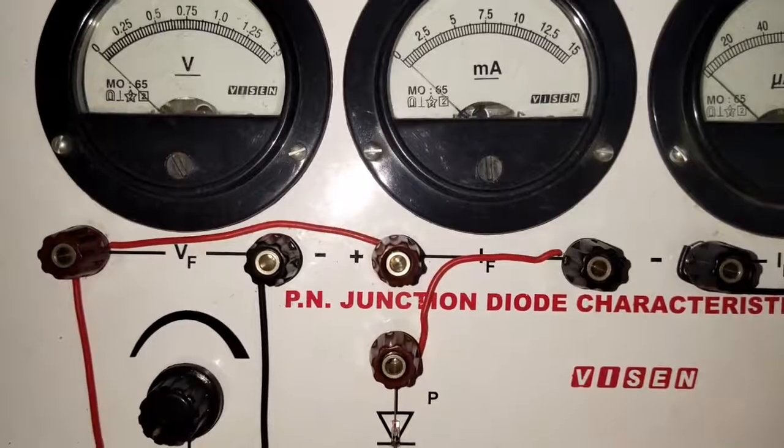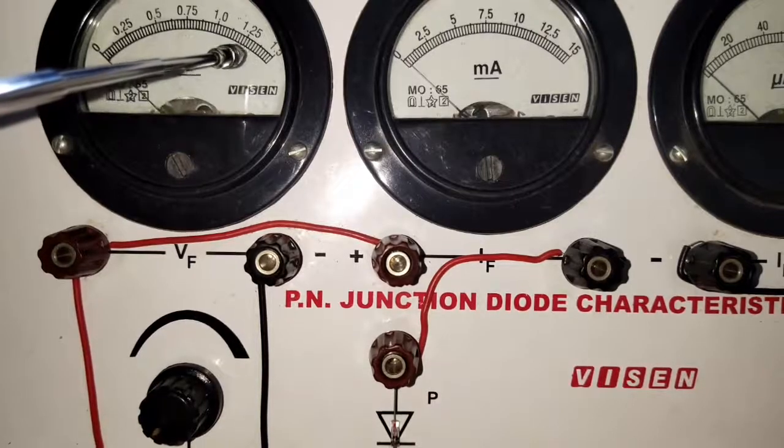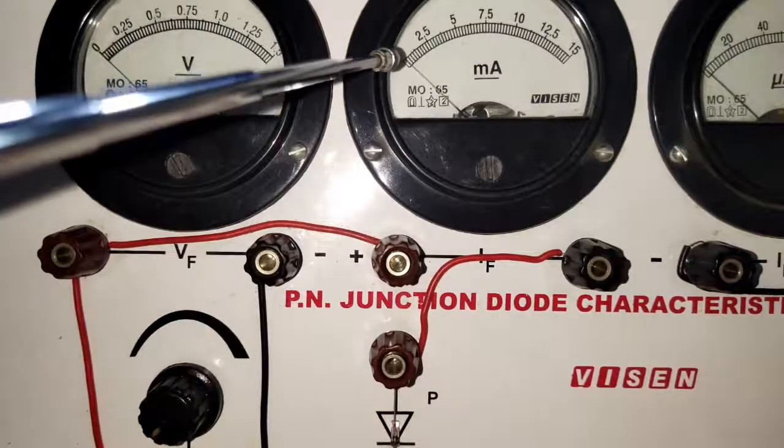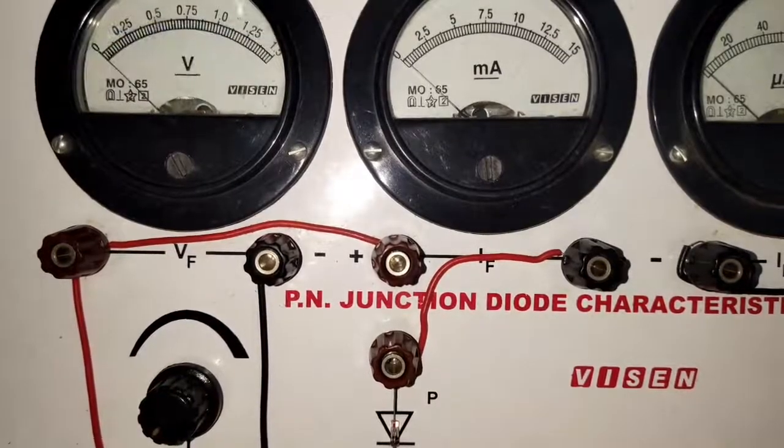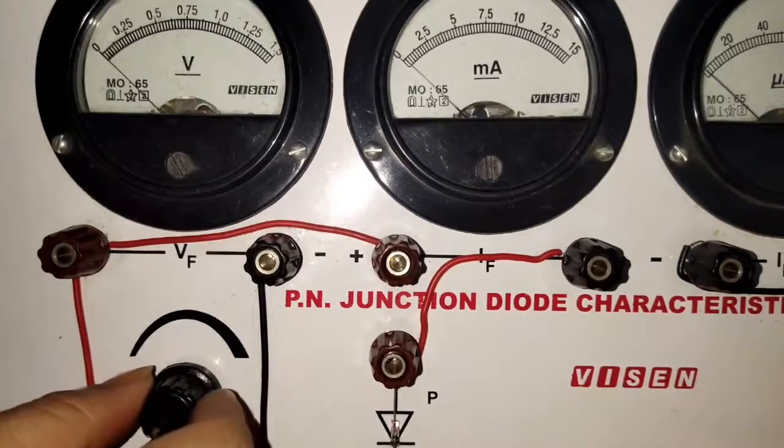Okay, so then we continue further with actual taking of the readings. What we do is we take divisions in steps of 5 divisions on the voltmeter, and we see the corresponding ammeter readings. So we start with the first reading.